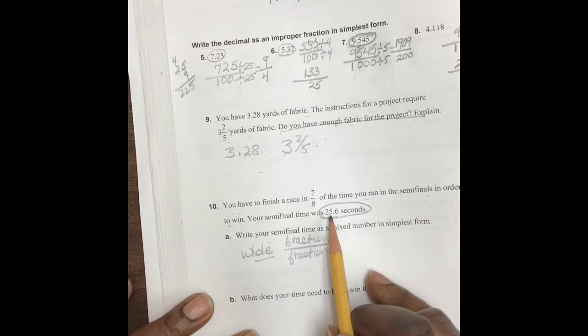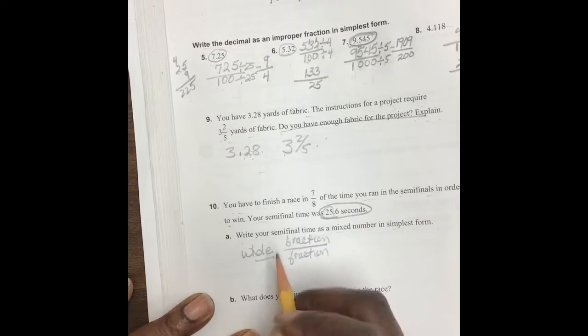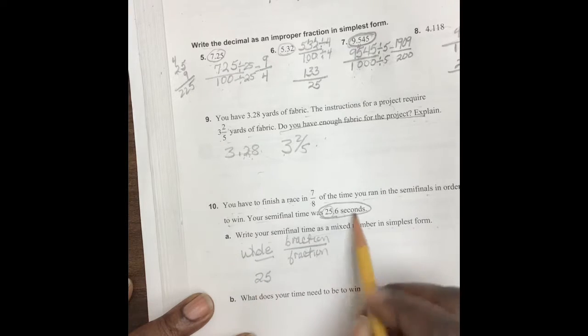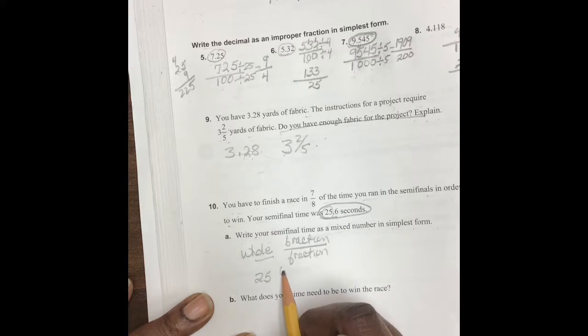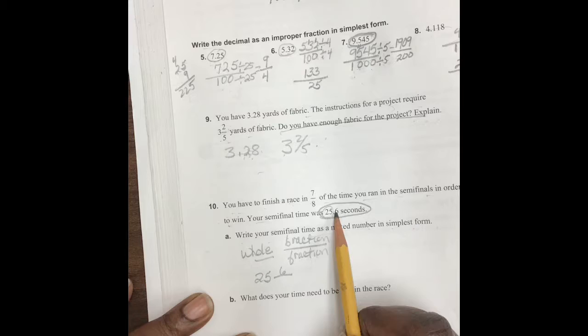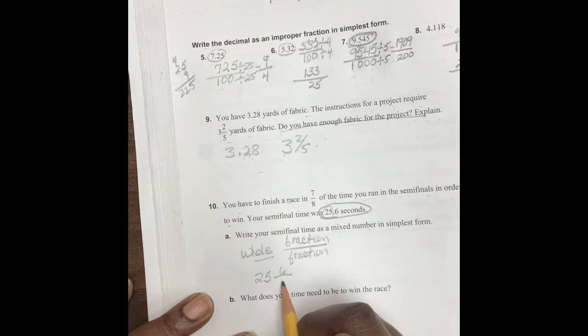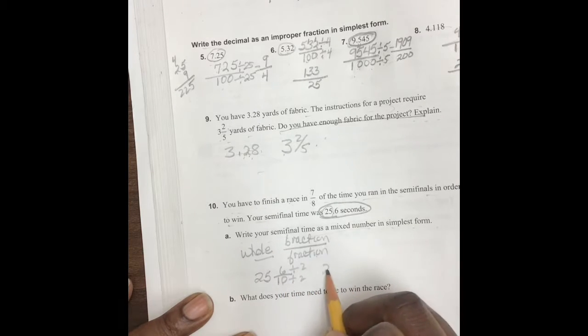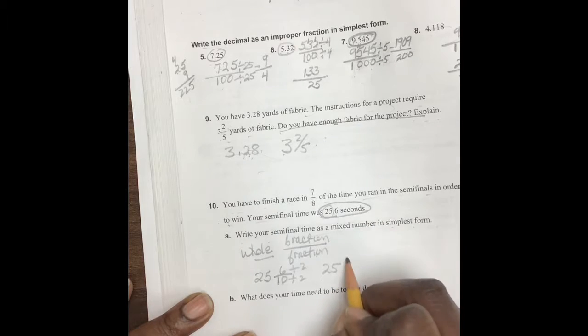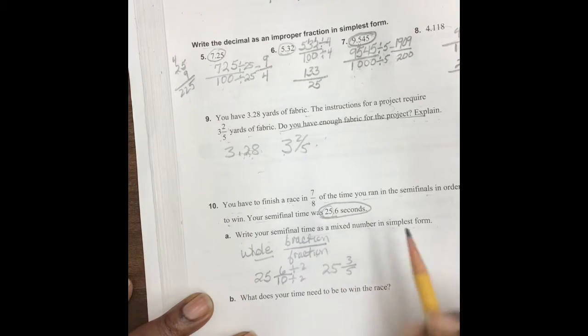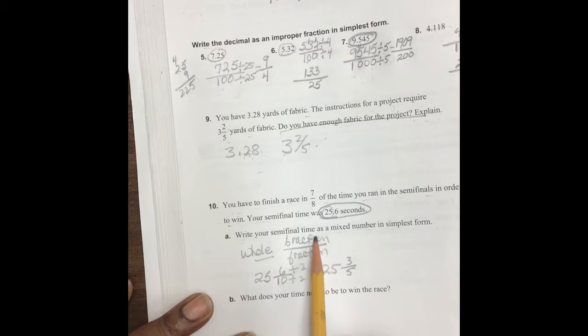So in this case, our whole part is 25, and our fraction part is 6, but it's 1 digit behind the decimal point, so it is 1 place, 6/10, okay? We must simplify this, so we divide them both by 2, so we have 25 3/5, okay? So we've written it as a mixed number and in simplest form.